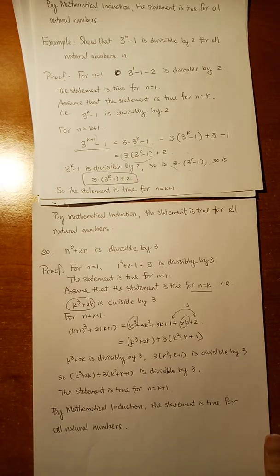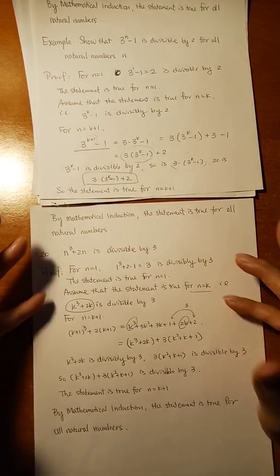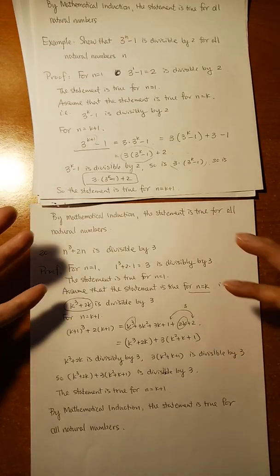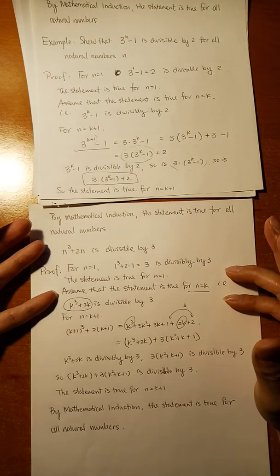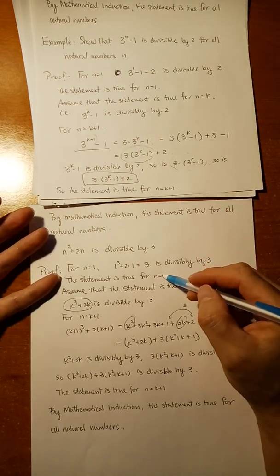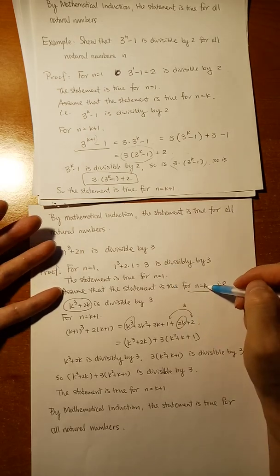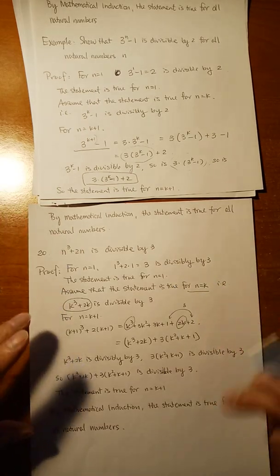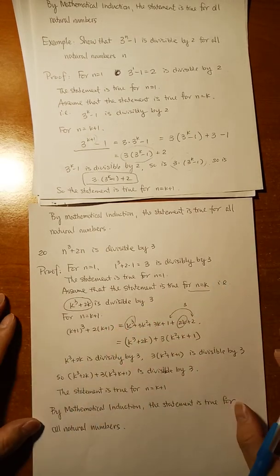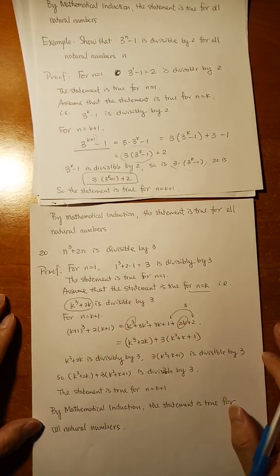Okay, so you see the steps are very formatted. There's no memory, what's the next step? Basically just step 1, step 2, and step 3. The verification for n equal to 1, the assumption for n equal to k, the proof for n equal to k plus 1 based on n equal to k. And then you just write down the statement, result, conclusion.